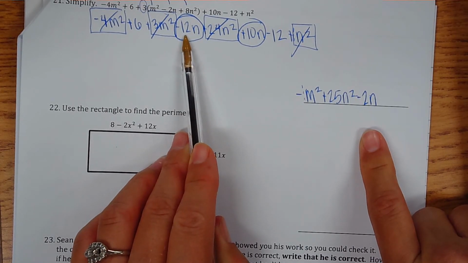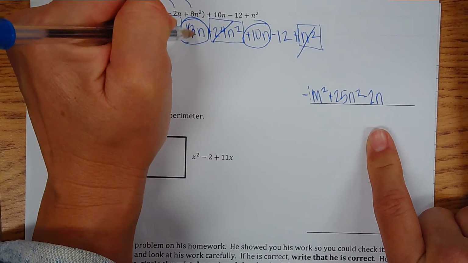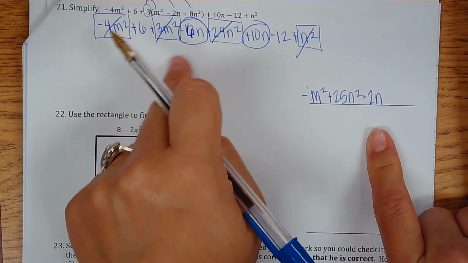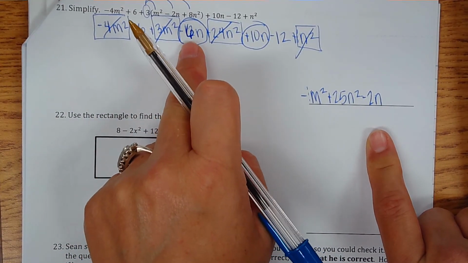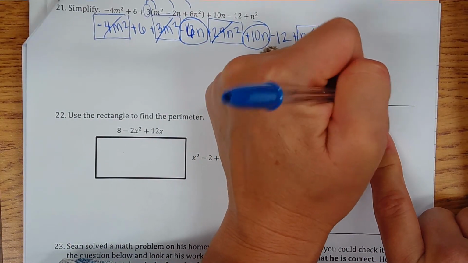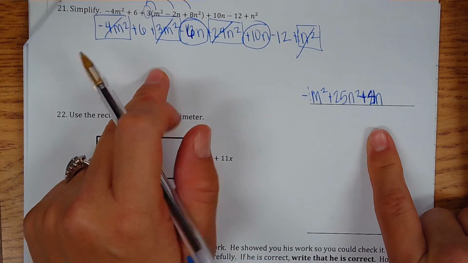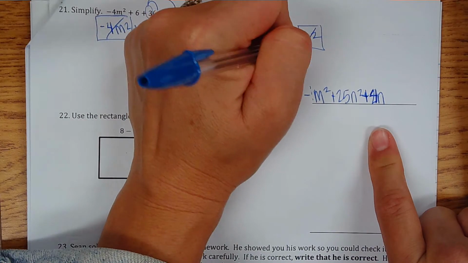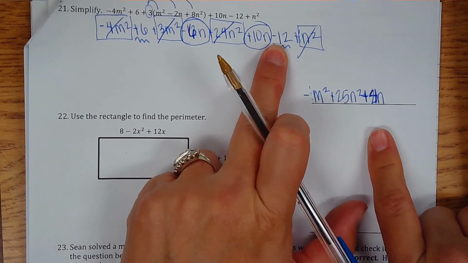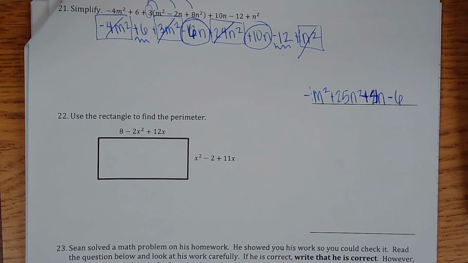Oh, I made a mistake here. This should be 6, right? 6n. Oops. Okay. So again, I have my negative 6n and my positive 10n, which should be a positive 4n. And then this time I have two constants. A negative 12 and a positive 6 would give me a negative 6. Okie doke.